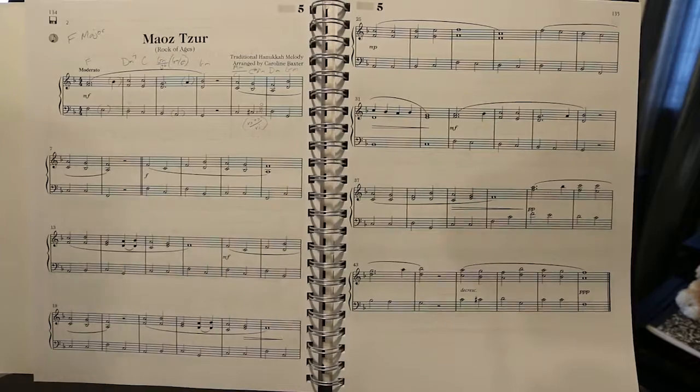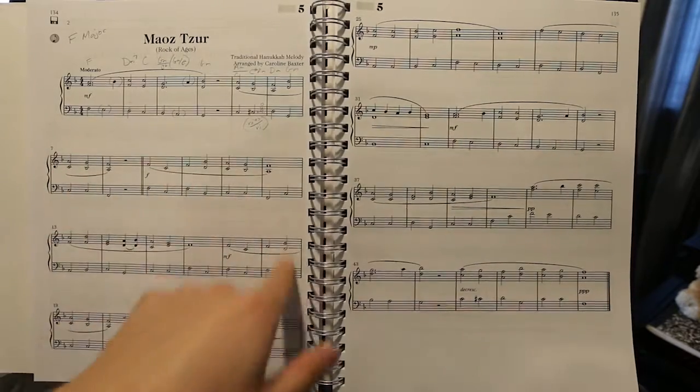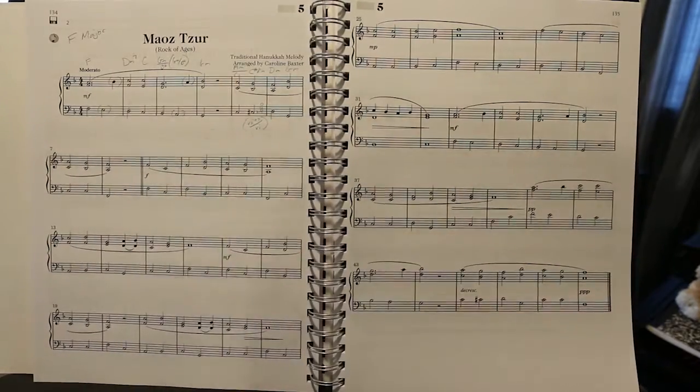So I'd like you to go forward and actually analyze all of the chords here. Use your theory skills. Exercise your mind a bit. Now let's talk about how to play this.